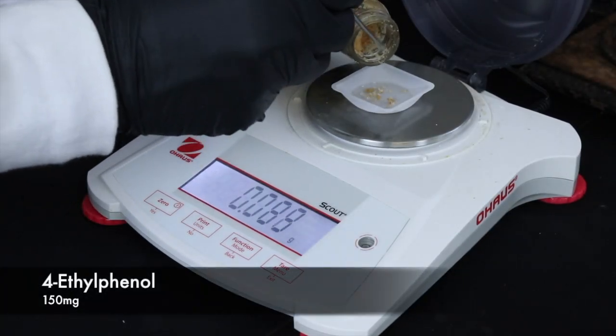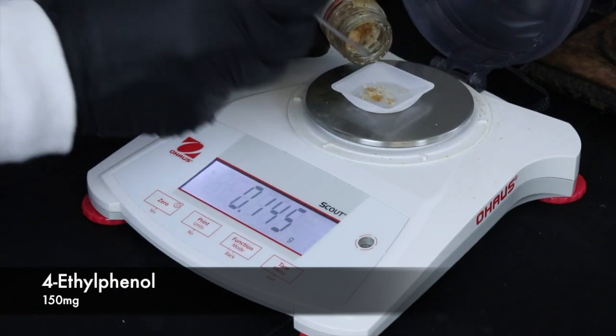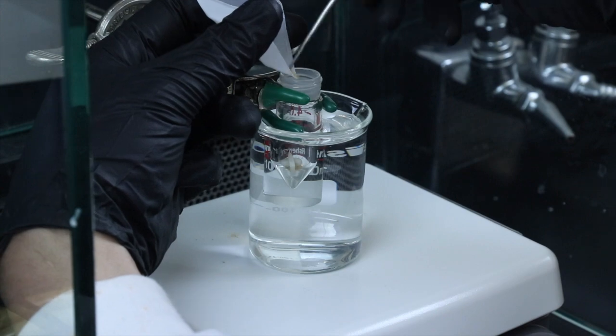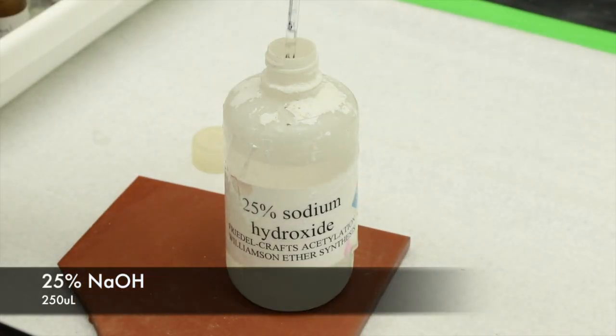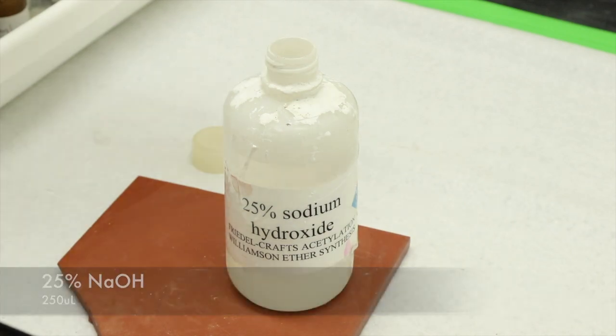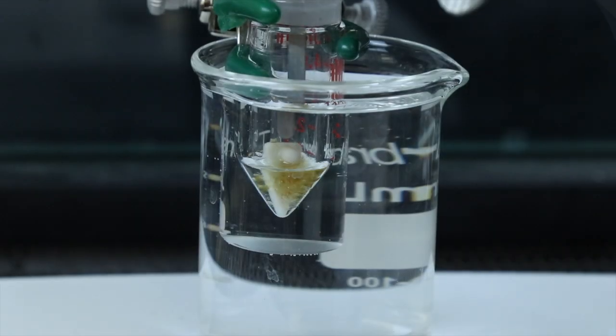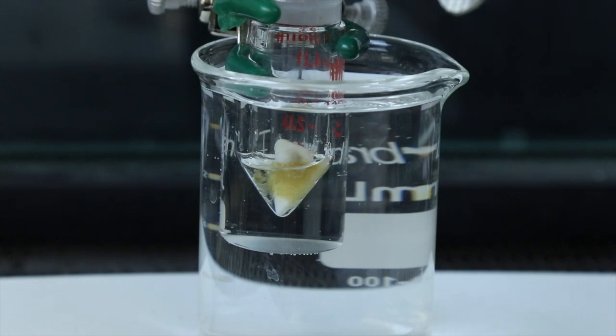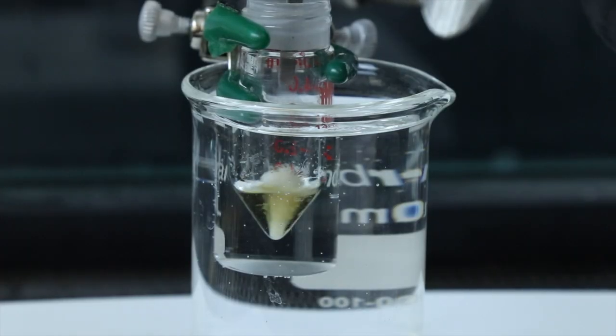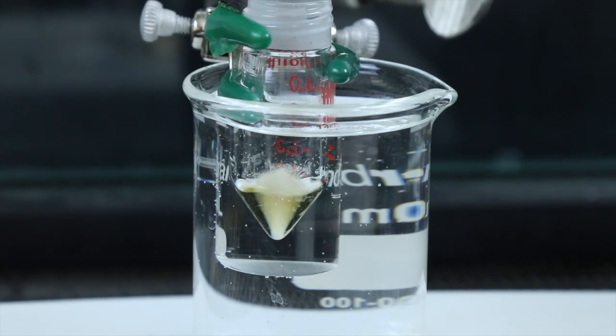Alright, I'm going to start by adding 150 milligrams of 4-ethylphenol into a 5 milliliter conical vial and dissolve that in 250 microliters of 25% sodium hydroxide. This initially creates a really sticky mess, so I'm going to help stir it with a spatula until the spin vane can spin on its own and everything is dissolved in that solution.